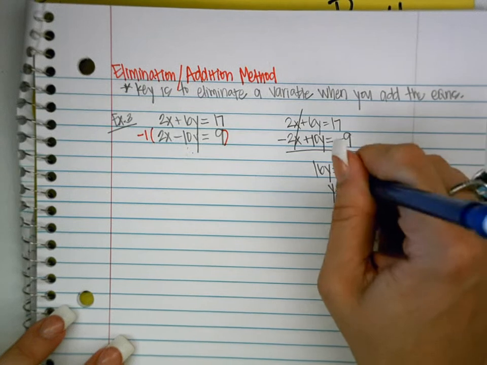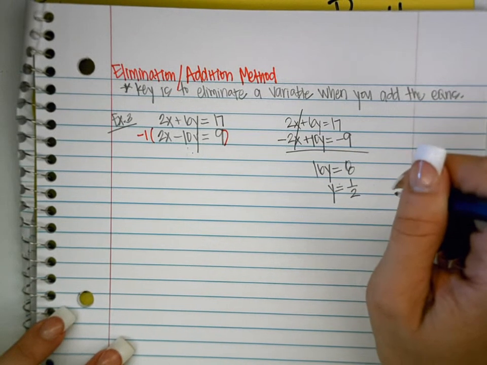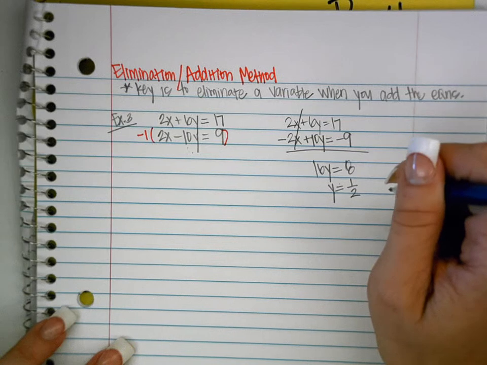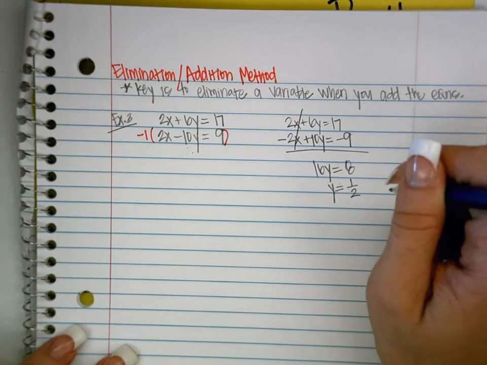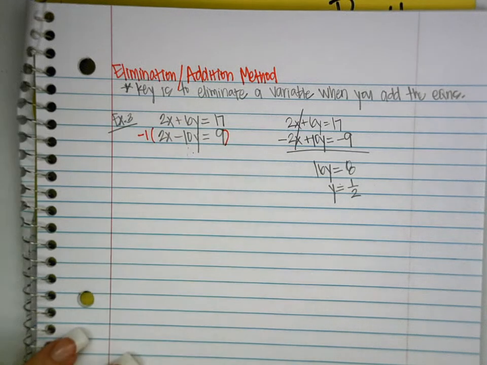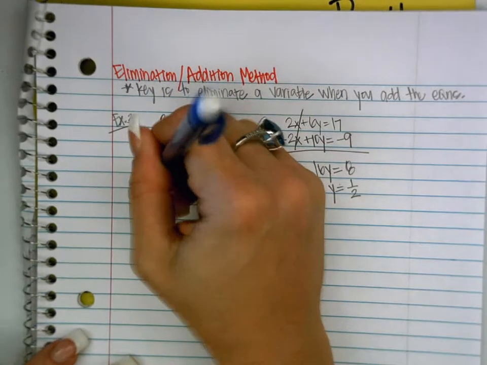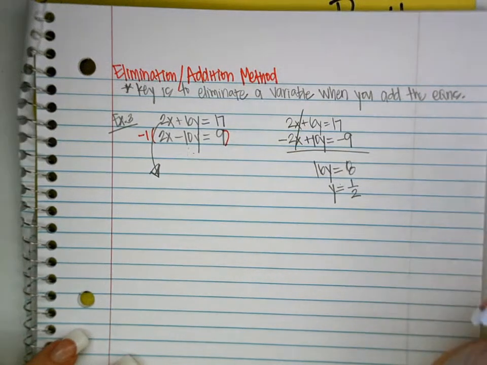1/2. Okay, 8 over 16 equals 1/2. Is it okay to get fraction answers? Yes. You may not like them, but it is okay to get fraction answers. Then we're going to take this, plug into any of the equations, doesn't really matter which one. I'm going to choose the first one because it looks a little simpler, and plug in a y of 1/2.